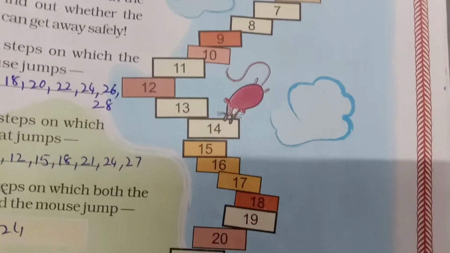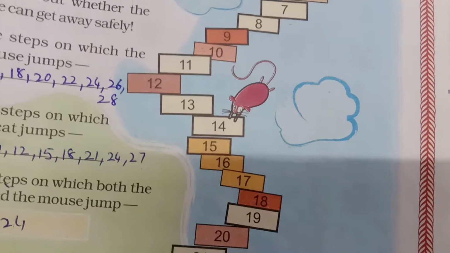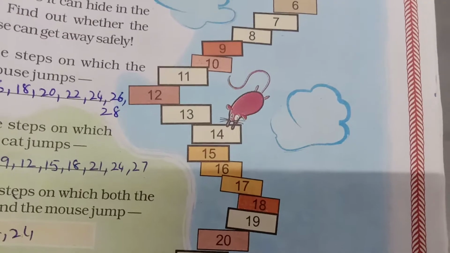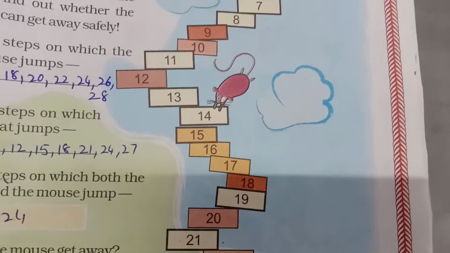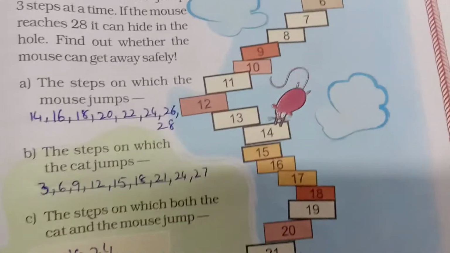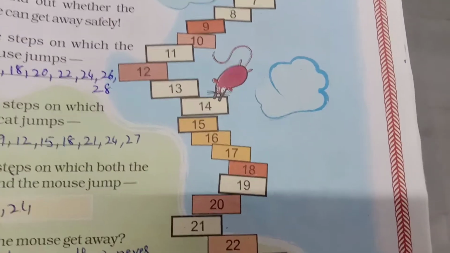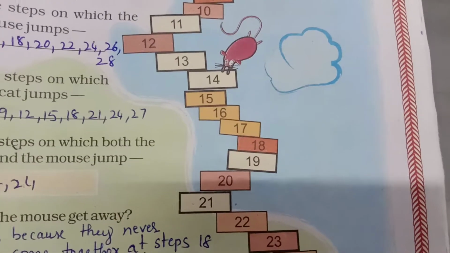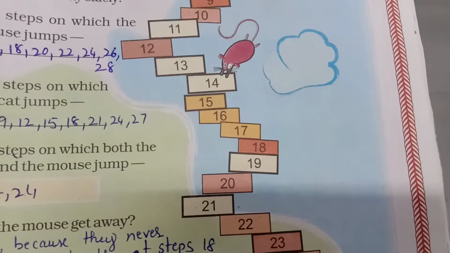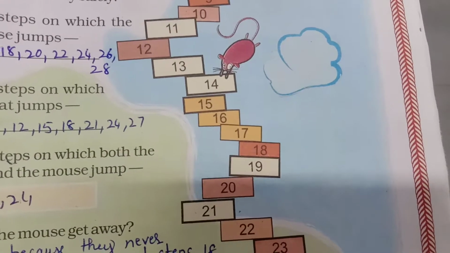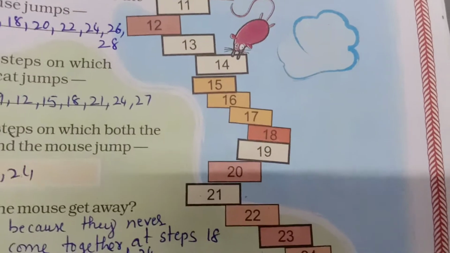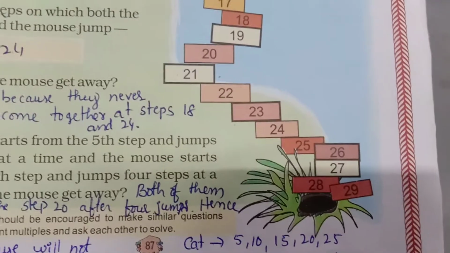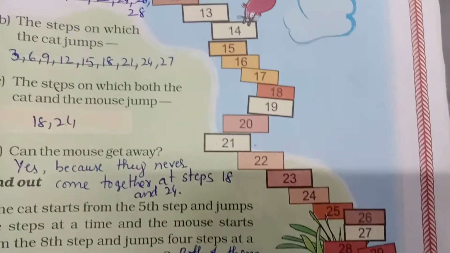Now the mouse is standing on step number 14. Each time it can jump 2 steps. So when it jumps 2 steps each time, on which steps will the mouse be standing? We get it by adding 2 to 14, the present step where the mouse is standing. Now it is 14, 16, 18, 20, 22, 24, 26 and 28.